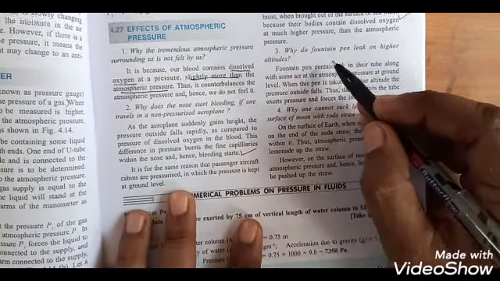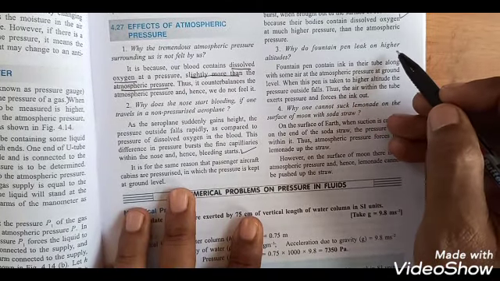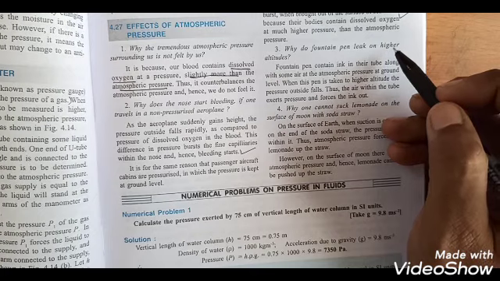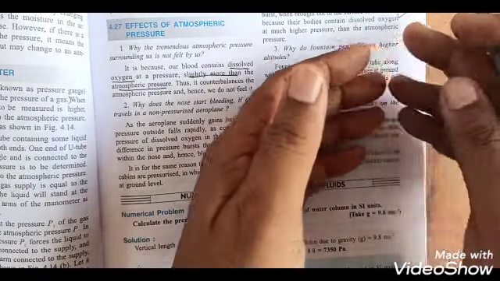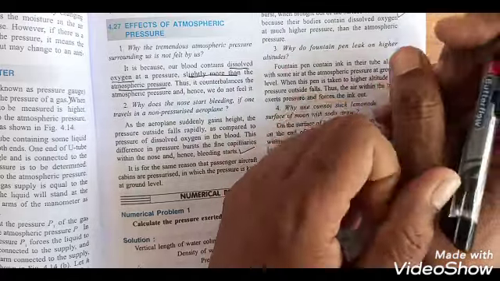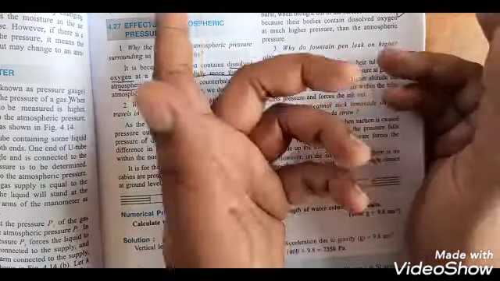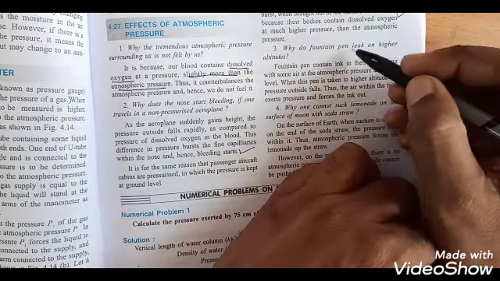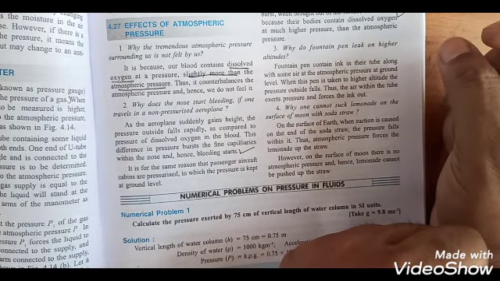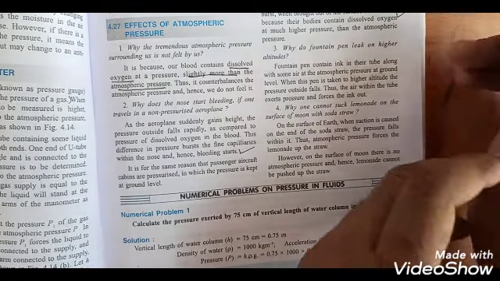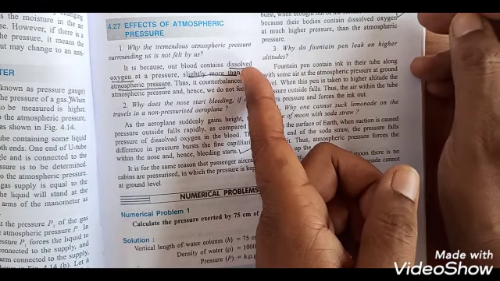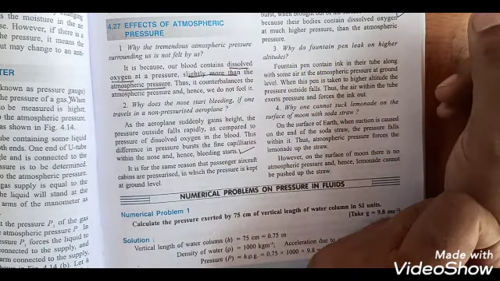Now, why do fountain pens leak at higher altitude? See, just like the nose starts bleeding, why? Because inside our body pressure is high, outside it is less, so it starts bleeding. If ink is filled in the fountain pen at normal altitude, that ink has dissolved air in it and therefore has a pressure equal to atmospheric pressure.